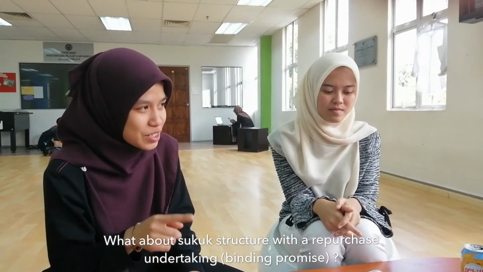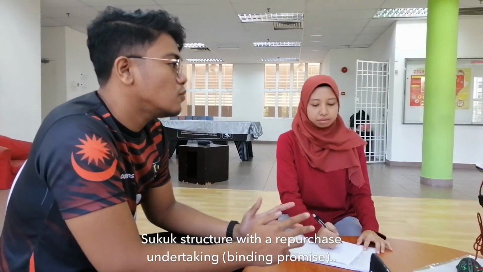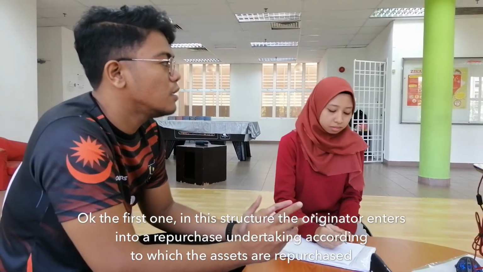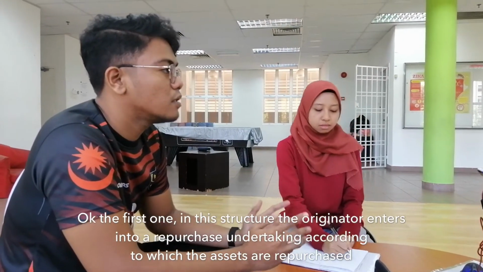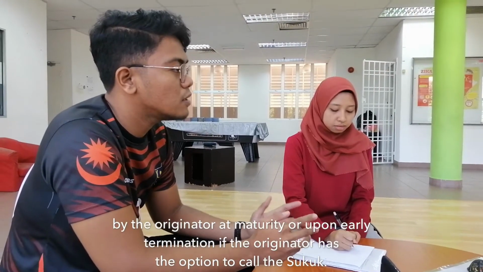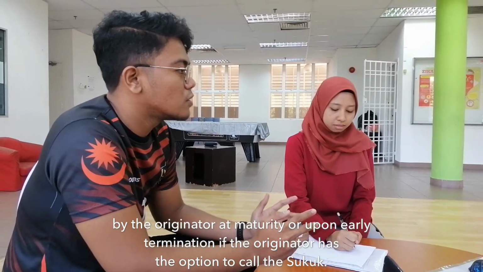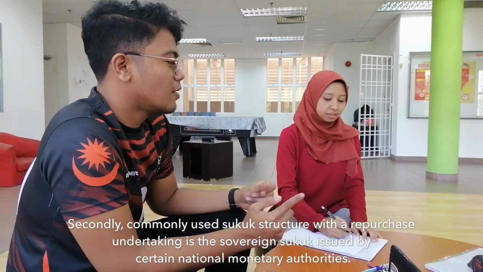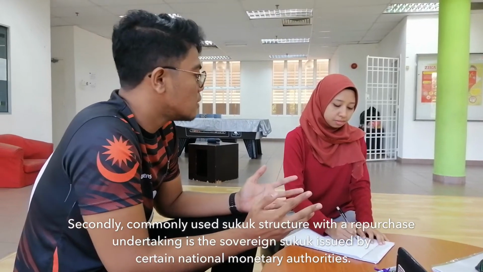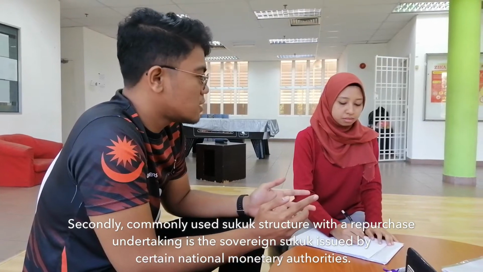What about sukuk structure with a repurchase undertaking, which is a binding promise? Sukuk structure with a repurchase undertaking, which is a binding promise. Okay, the first one is, in this structure, the originator enters into a repurchase undertaking according to which the assets are repurchased by the originator at maturity or upon earlier termination if the originator has the option to call the sukuk. Secondly, a commonly used sukuk structure with a repurchase undertaking is the sovereign sukuk issued by certain national monetary authorities.